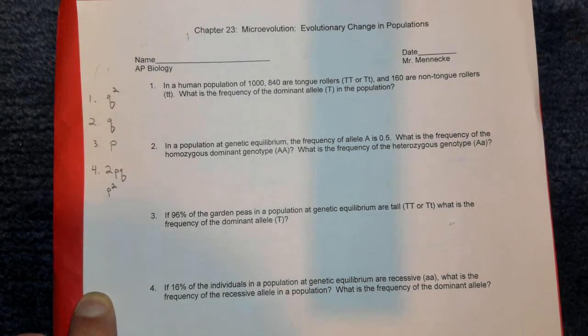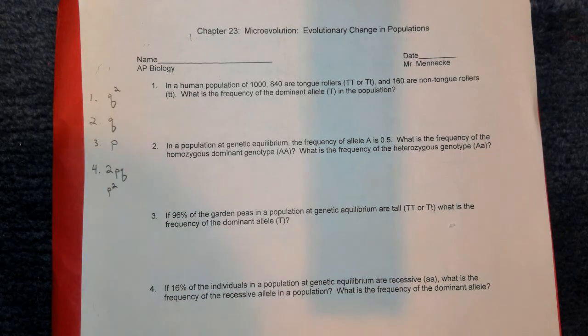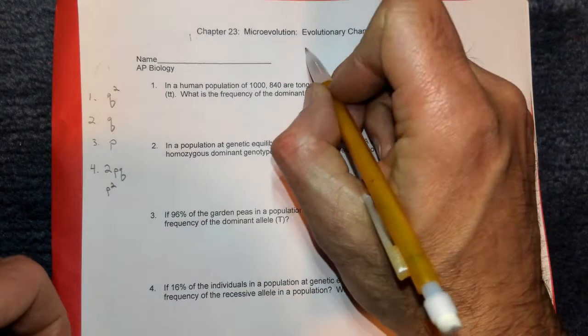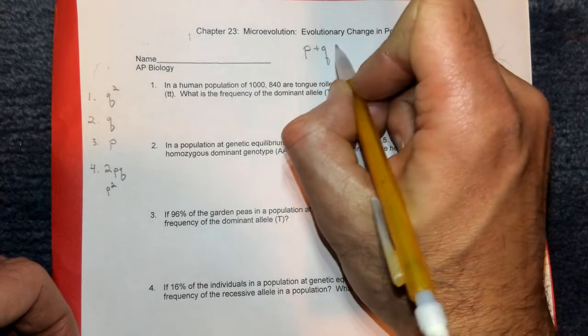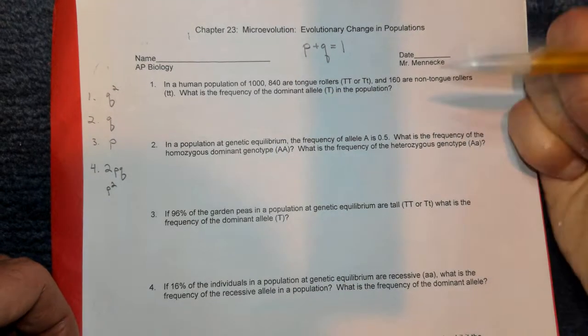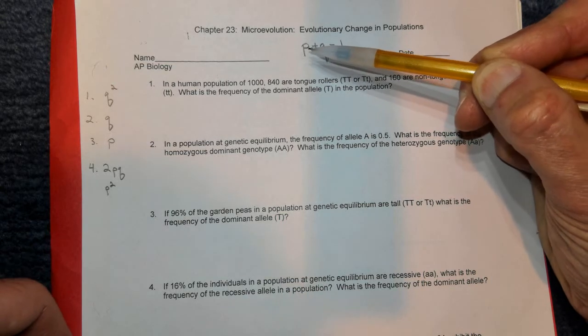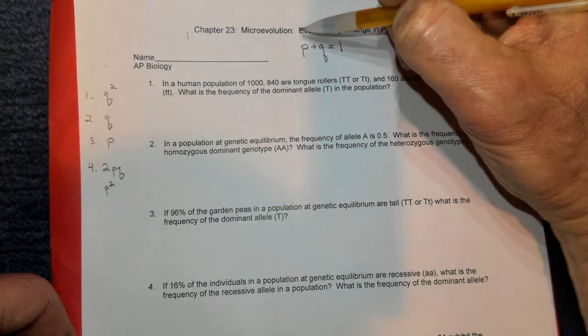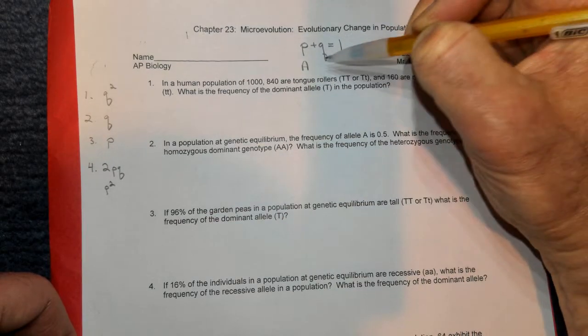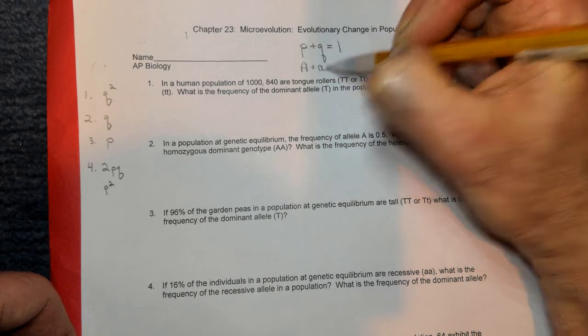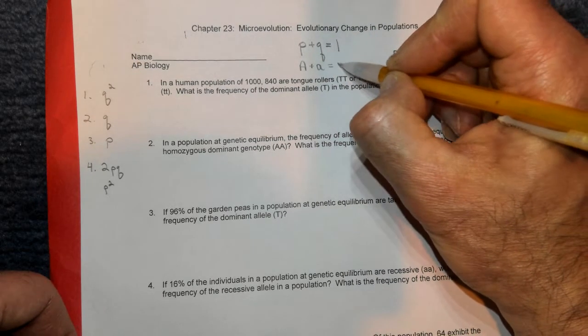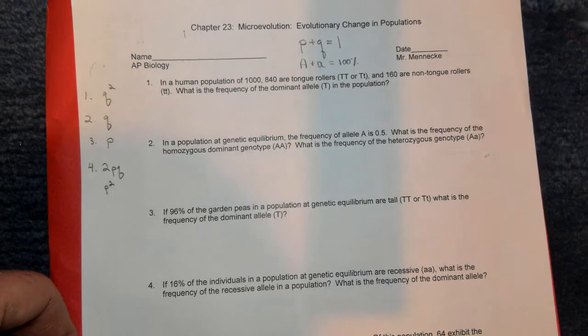The whole point of this is an exercise in tracking genes and their frequencies, and how they are changing over time. In general, if we take our alleles P and Q, which represent the dominant allele and the recessive allele, and we add the number of dominant alleles, an example being big A, to the number of recessive alleles, little a, it should equal 100% of all of the genes in the population.